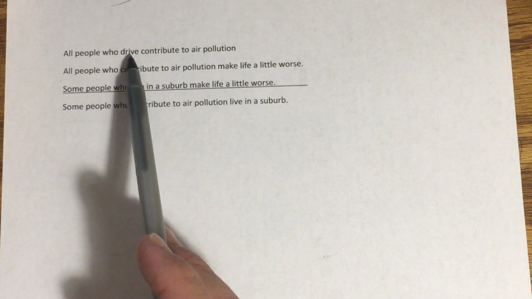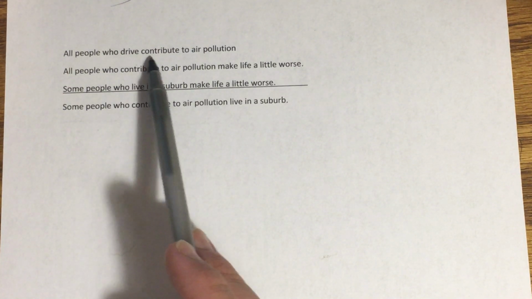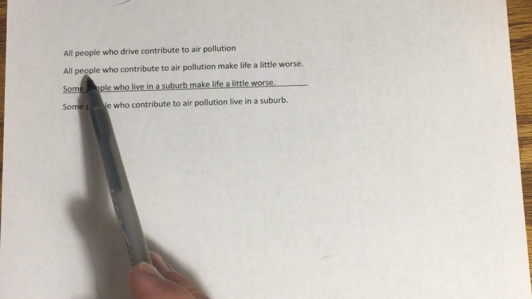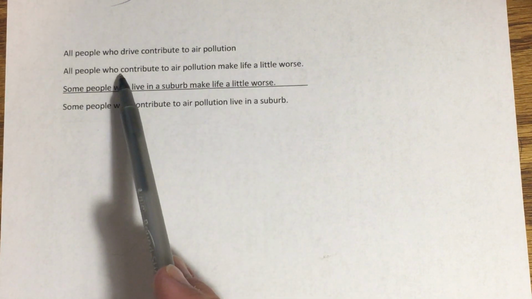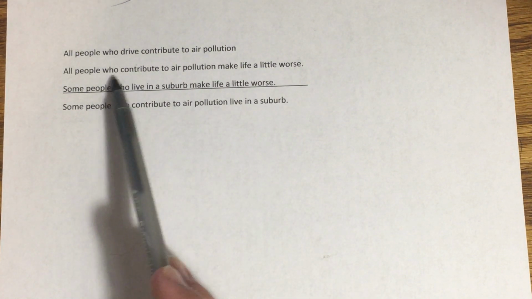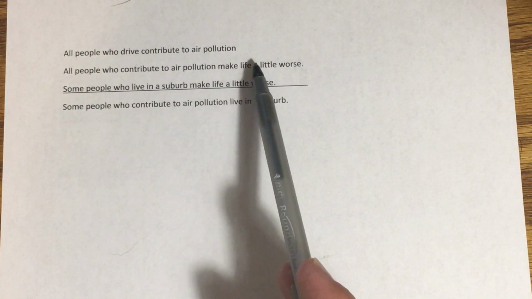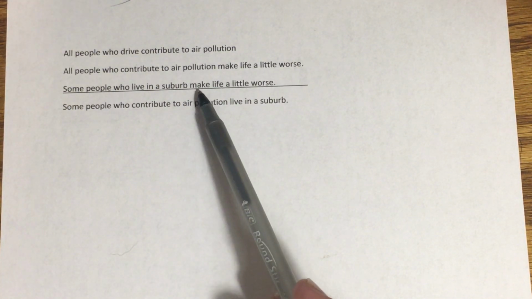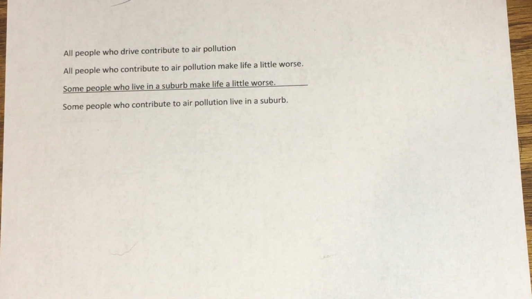So we have people who drive and contribute to air pollution. I can call that things that contribute to air pollution. So we have a couple of circles we'll need to draw here. All people who contribute to air pollution make life a little worse. So again, a reference to things or people who contribute to air pollution and things that make life a little bit worse. So now there's a third circle here. Now some people who live in a suburb make life a little worse. Now we have some people who live in a suburb. Okay, so I'm counting 4 circles here.